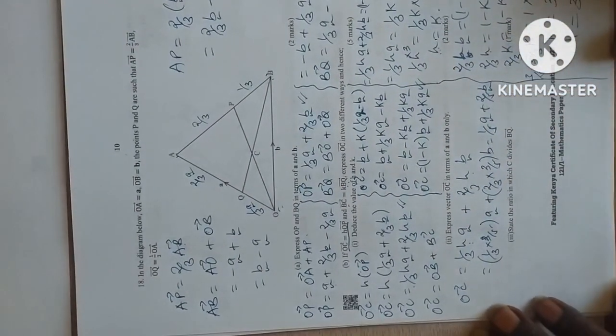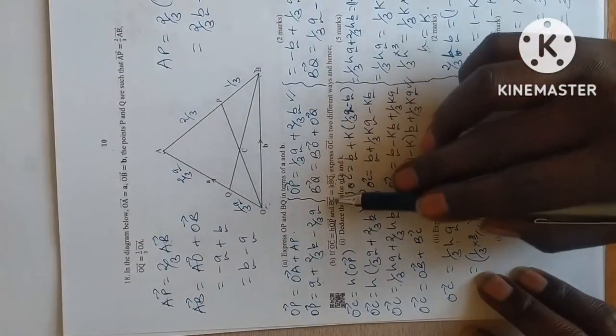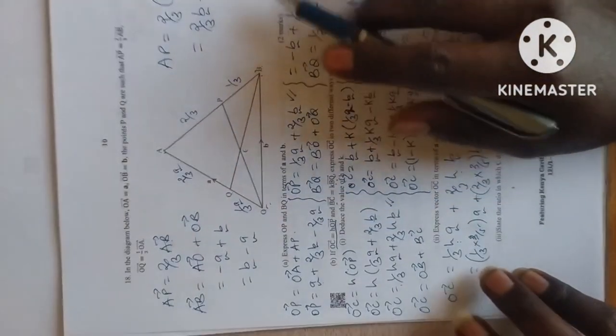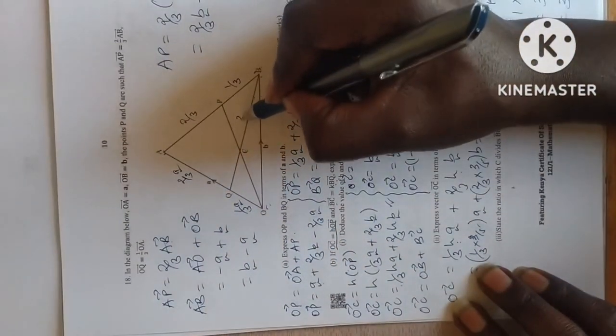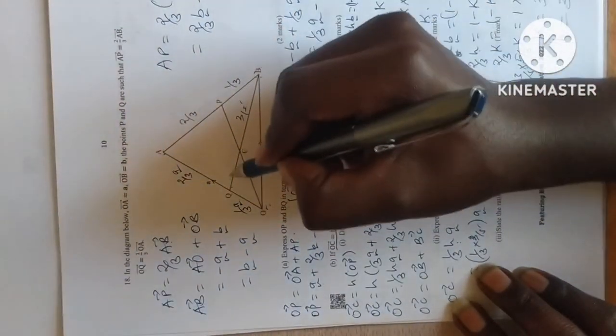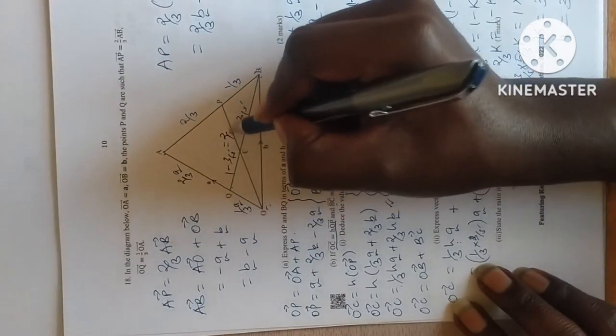We were told here that BC is K PQ. So what is the value of K? 3 over 5. So here is 3 over 5, and the total is 1. And so here will be 1 minus 3 over 5, which is the same as 2 over 5.